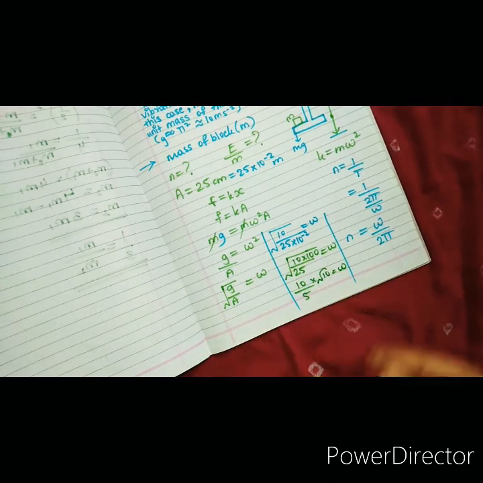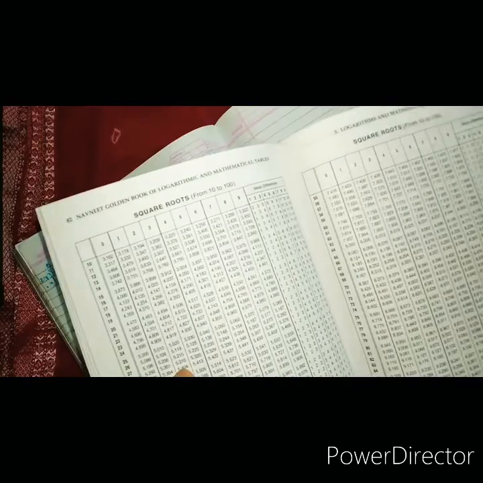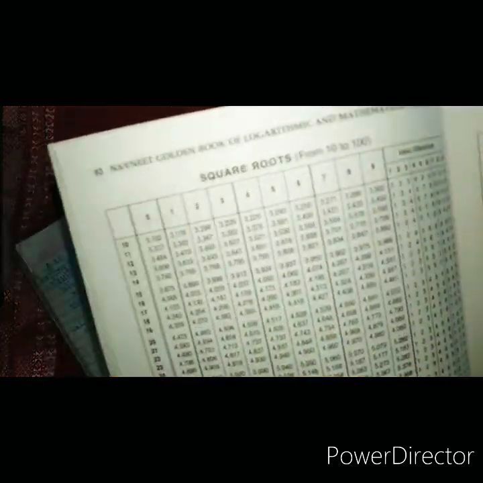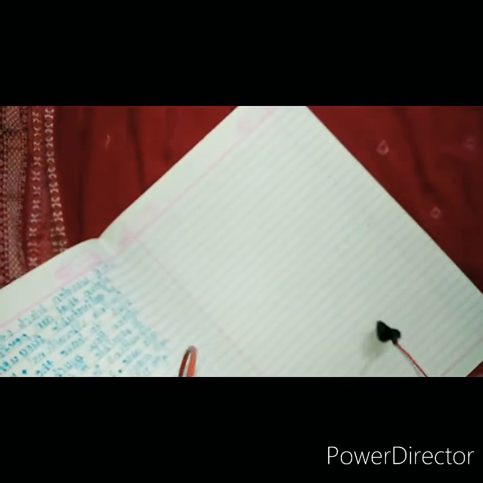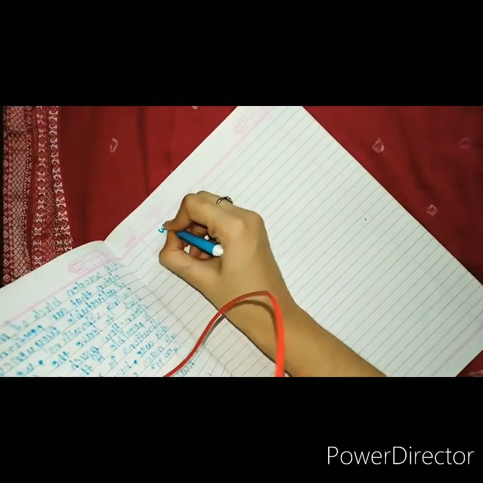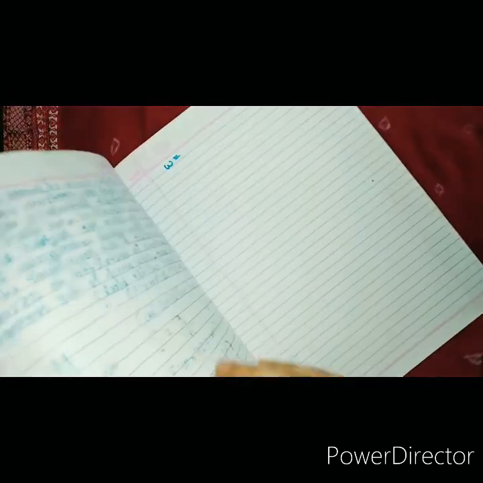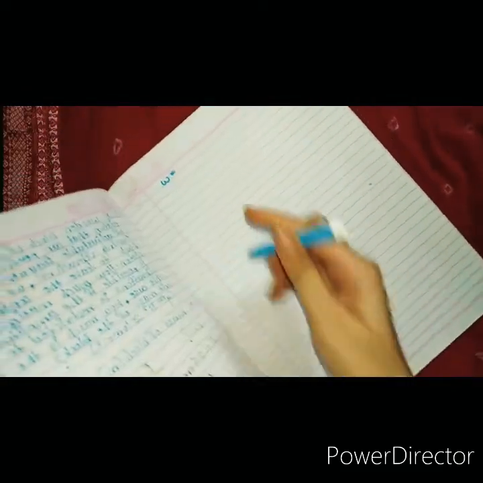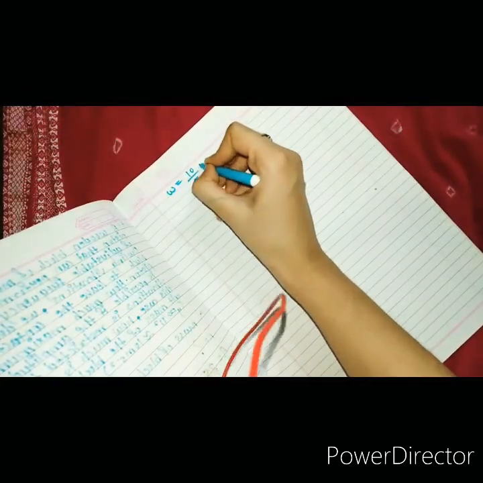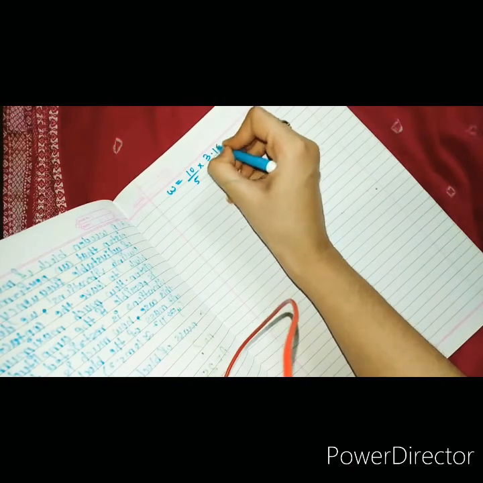What is square root of 10? See, square root of 10 is 3.162. So omega is 10 upon 5 and 3.162.